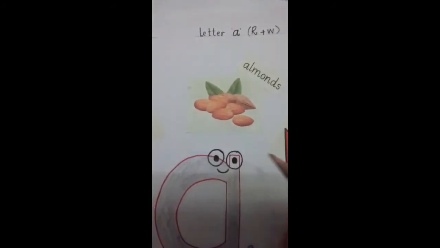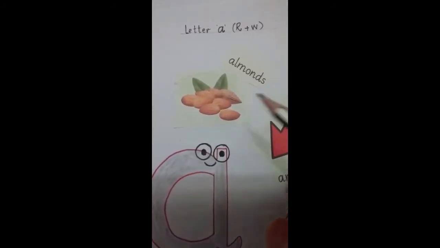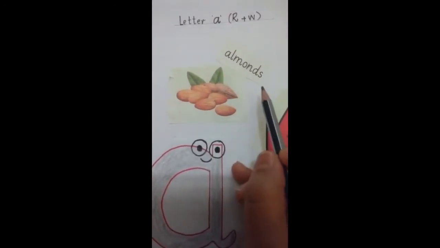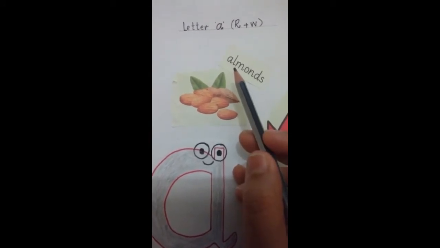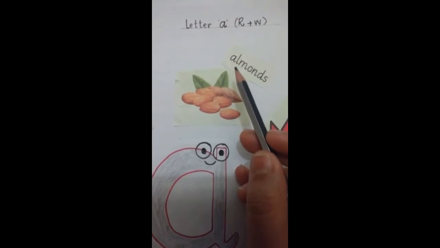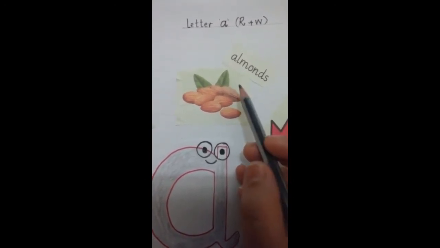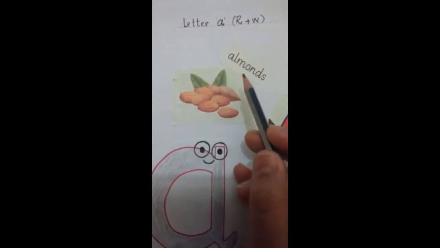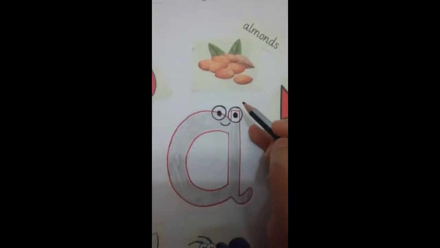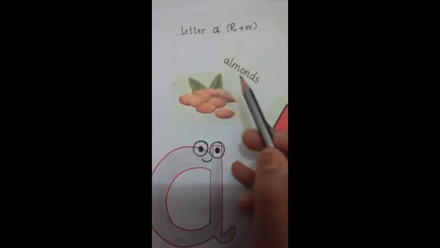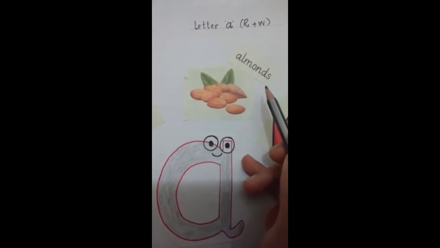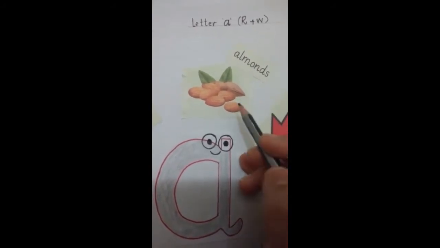Yes. What is this? Almonds. Yes, these are almonds. Okay. Now here I will be silent. We will not pronounce the sound of this letter. So, we will read this letter like almonds. These are almonds. Okay? Almonds. Right? Yes, read with me. Almonds. Okay? Almonds. Very well done.